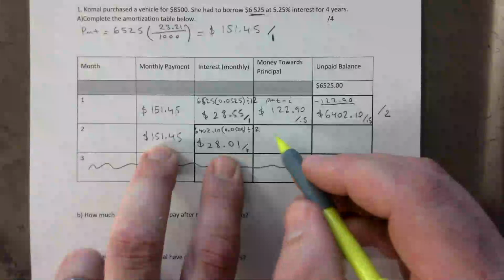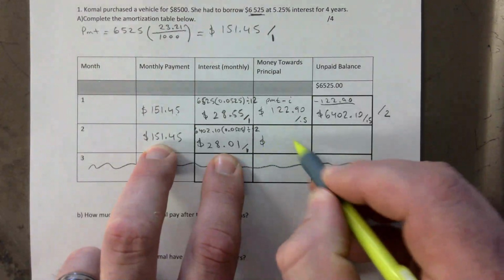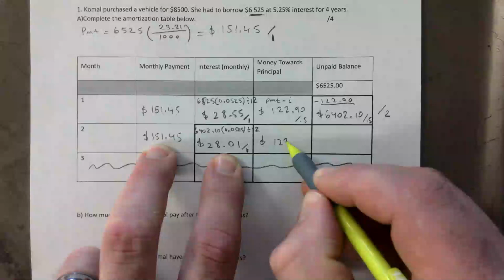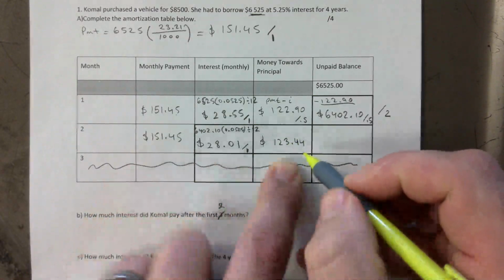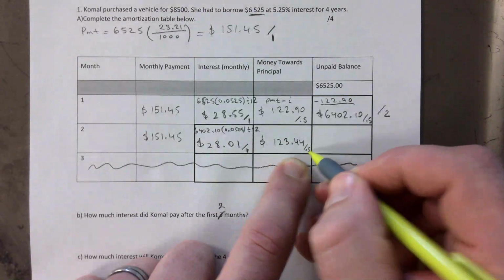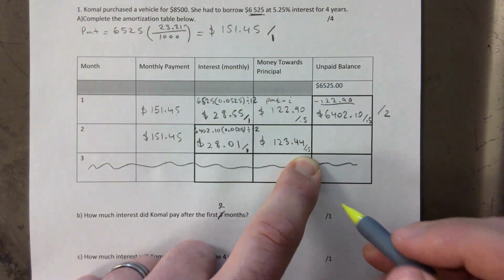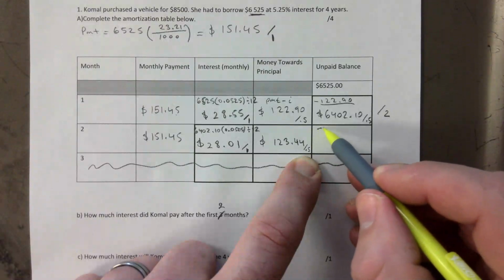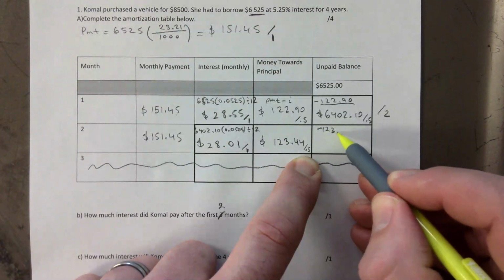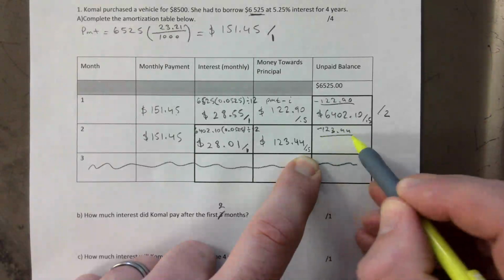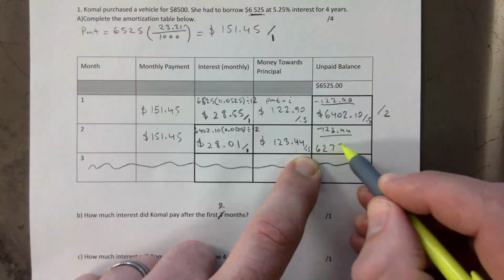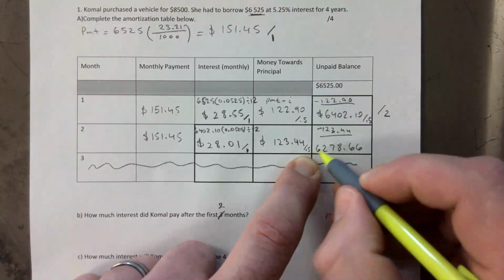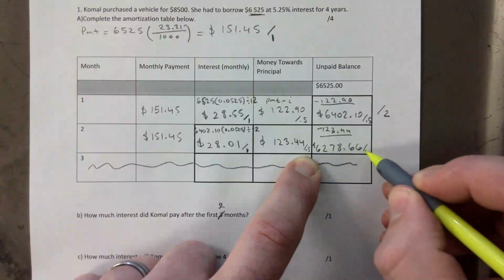Then you subtract these two to get this one, and that's 123.44. So that's half a mark for that part. You take that number and you subtract. Your new unpaid balance is 62.78.66. You get another half mark for it.